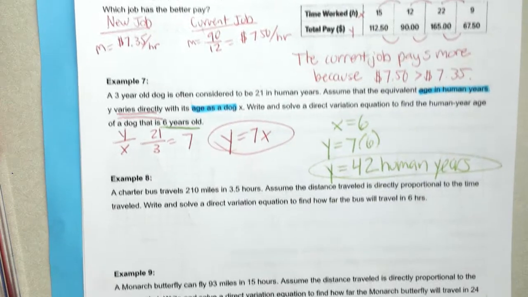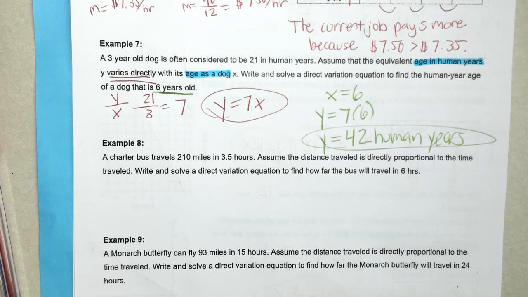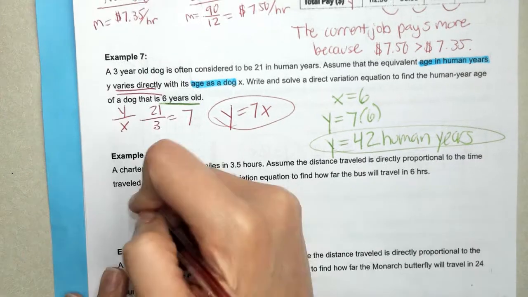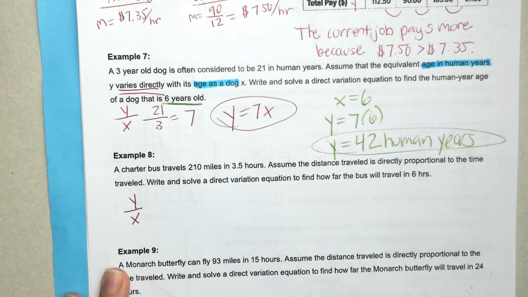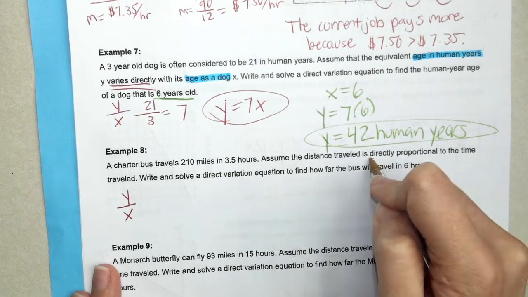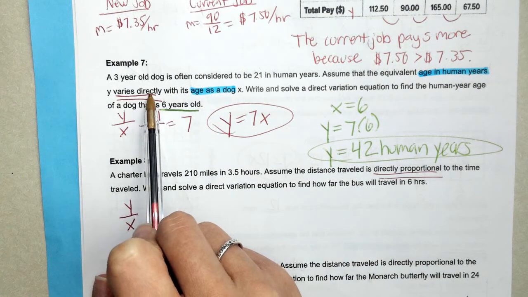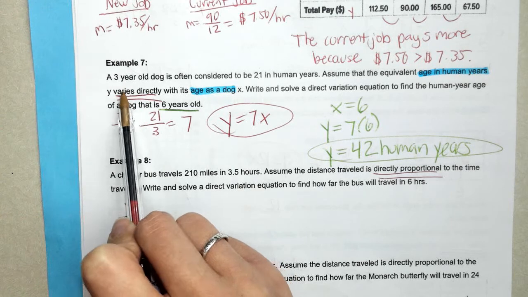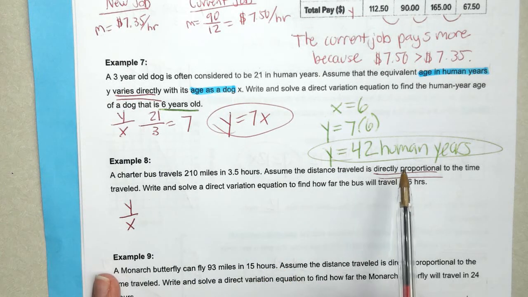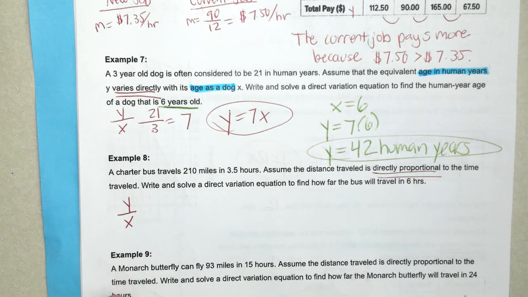Okay? On the next one, it says a charter bus travels 210 miles in 3.5 hours. Assume the distance traveled is directly proportional to the time traveled. Write and solve a direct variation equation to find how far the bus will travel in 6 hours. On this question, we have y over x again. Since it says directly proportional, sometimes they say that instead of varies directly. They mean the same thing. Direct variation, remember, means that it is proportional.